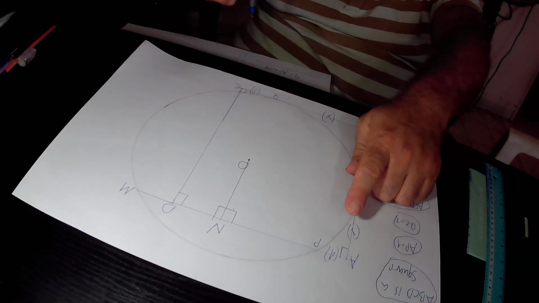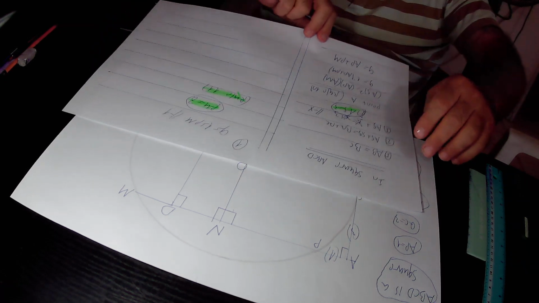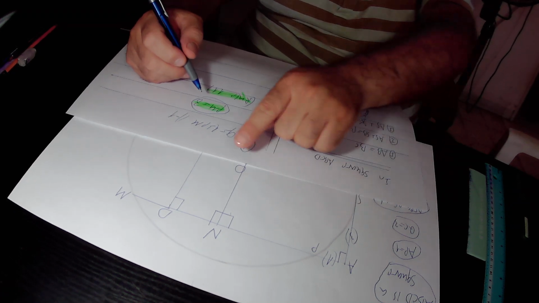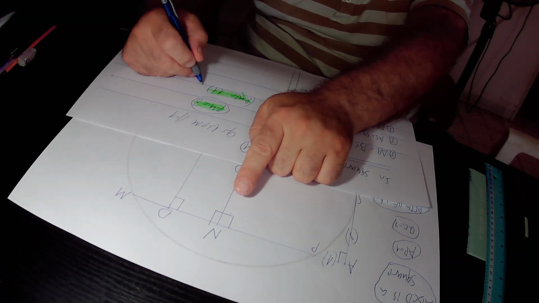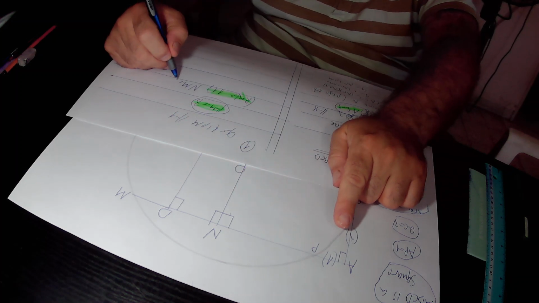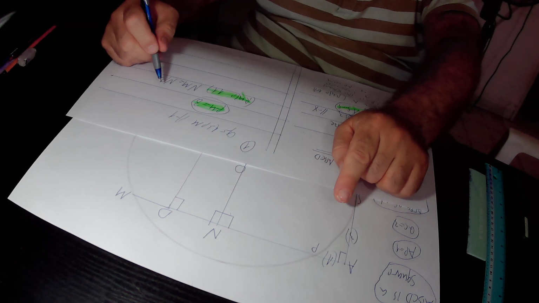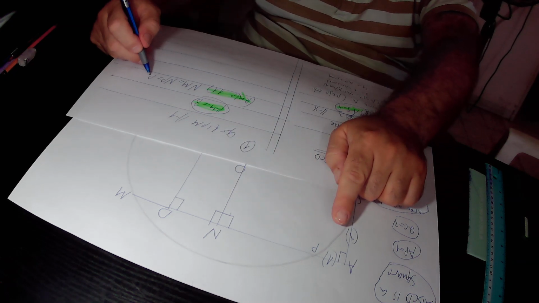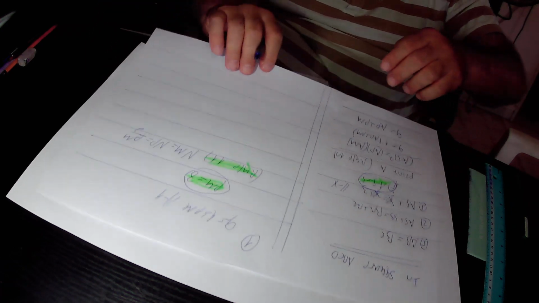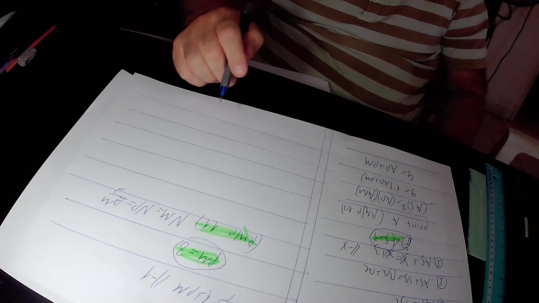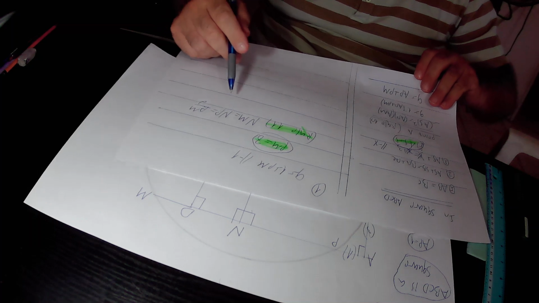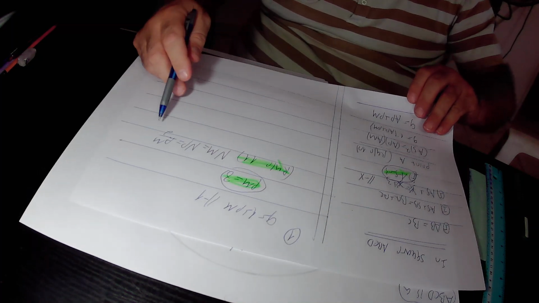So I write it down. According to rule 11, perpendicular ON bisects chord PM. The first half is NM, and it is of course equal to the second half, that is NP, and each half equals PM over 2. So according to rule 11, we find that NM equals NP equals PM over 2.